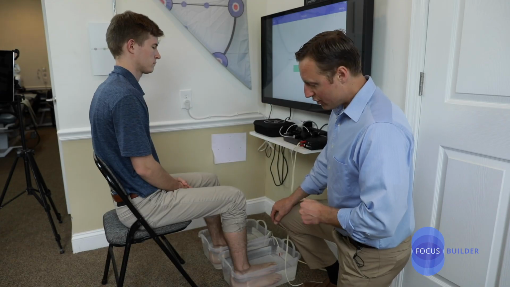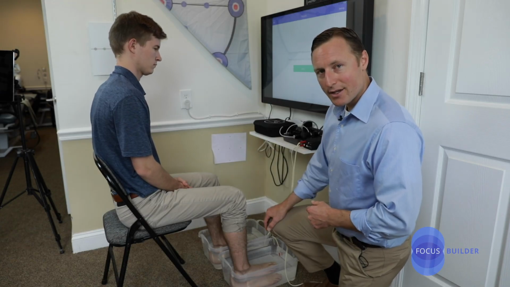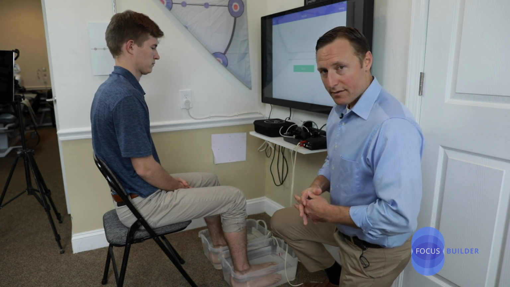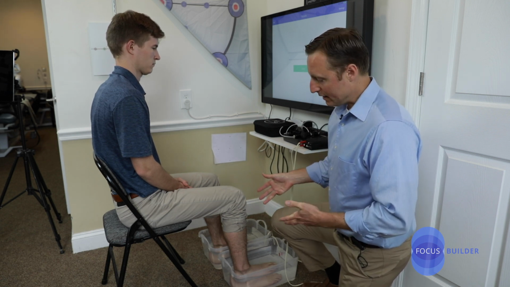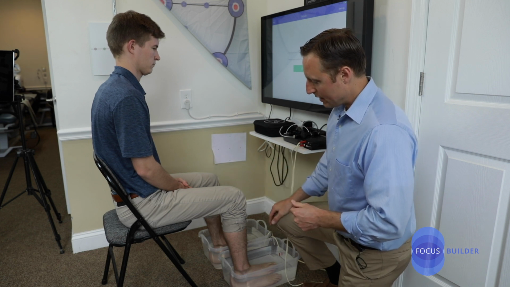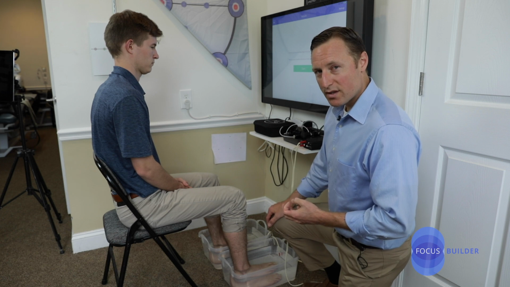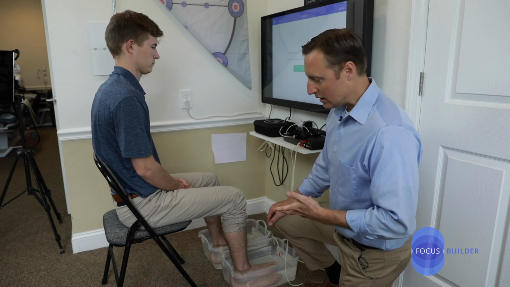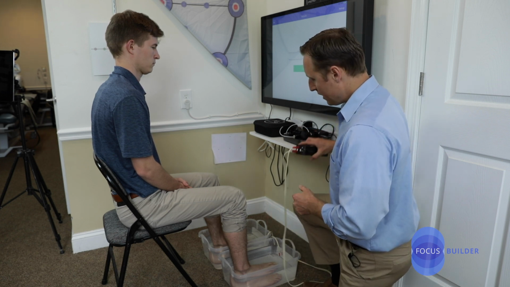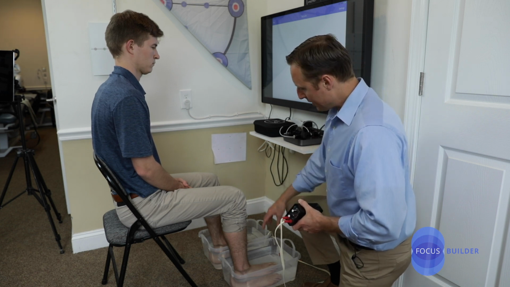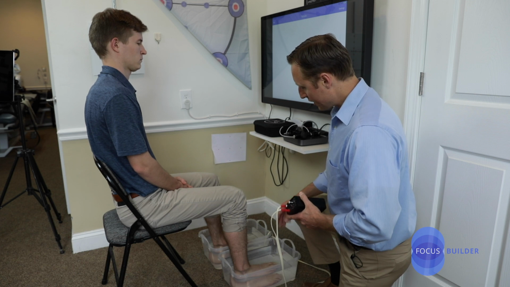So I just want to show you a clinical application that I used for a number of patients recently that have had complaints of neuropathy in their legs and their feet. And this has worked well, especially with the ones who complain more of tingling. And so what we do here is his feet are in the water, and I put a little bit of salt on each side just to improve conduction.